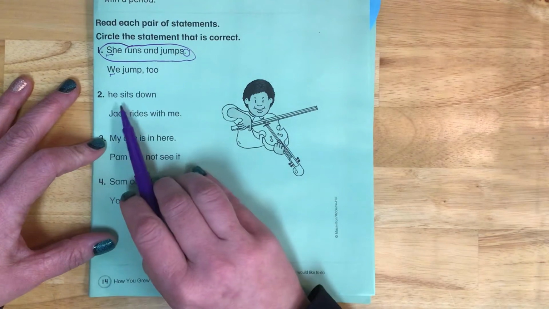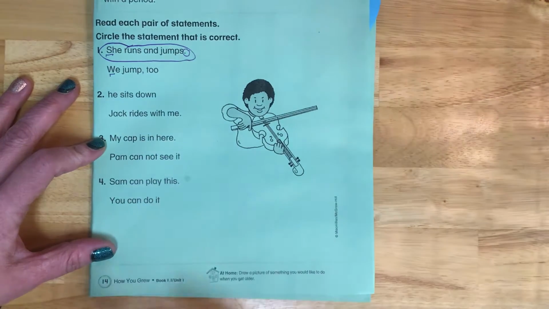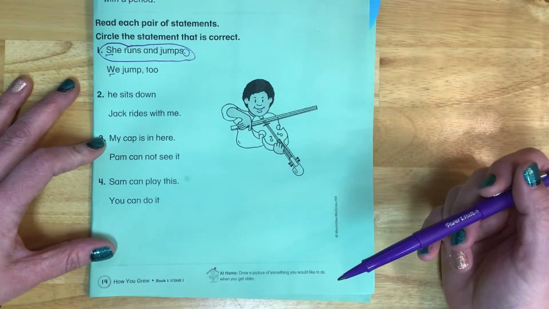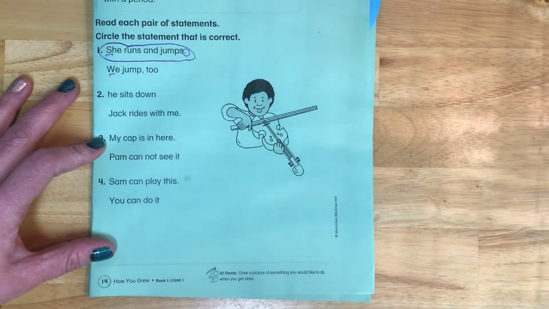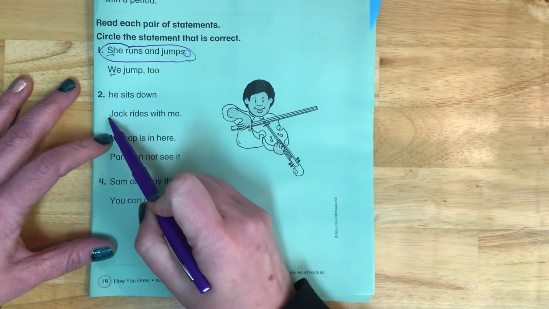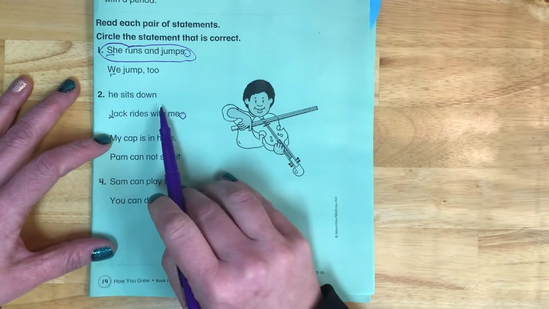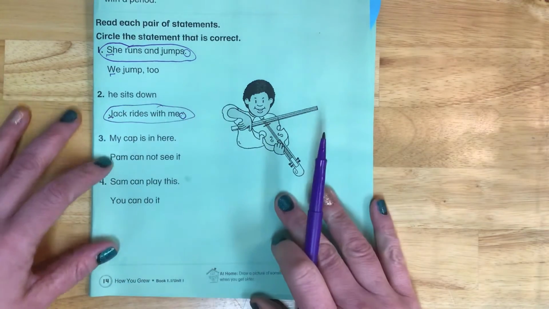Number 2, he sits down. Jack rides with me. Which one is the correct one? I'll pause and you can tell me. All right, good job. We notice that there's a capital here and a period. Well, this doesn't have either one of those things. So we're going to circle Jack rides with me.